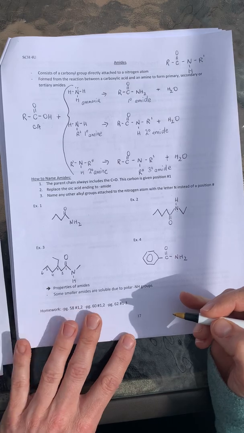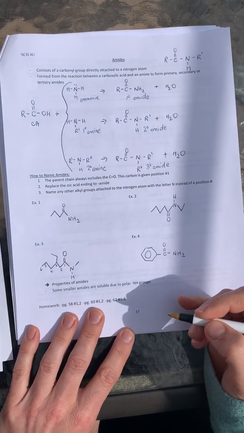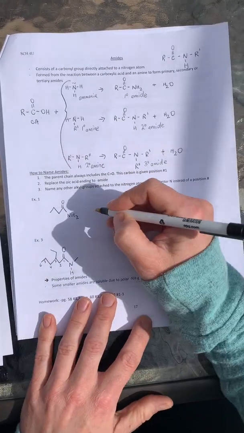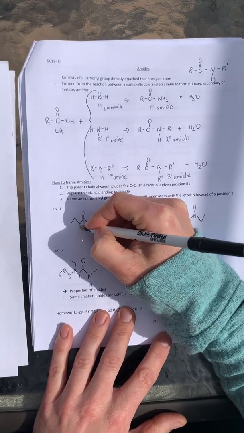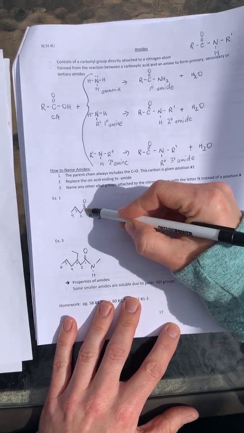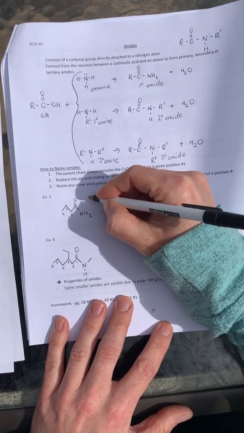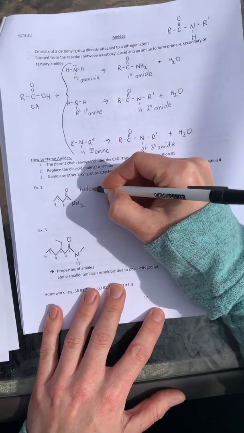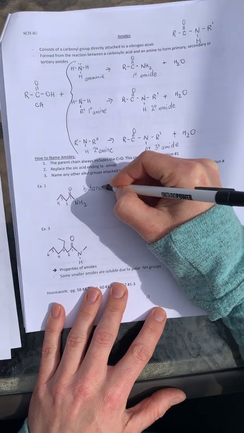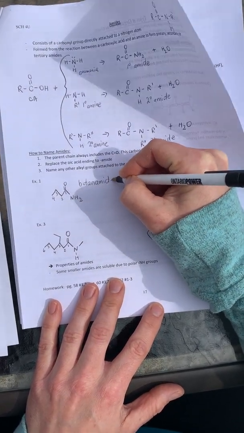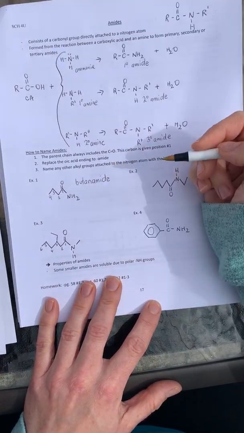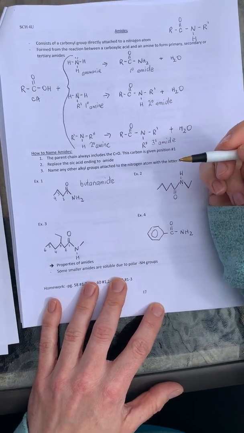So to name an amide, we have to look at our parent chain and we put the ending amide at the end. So here we have 1, 2, 3, 4. This is automatically carbon number 1 because it contains the C double bond and the nitrogen group. So that's how we know we have an amide. So this is butane amide. And then when we put it together, it's read butanamide.